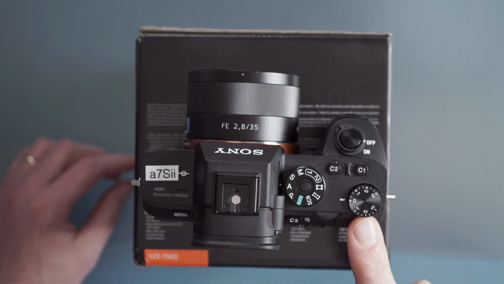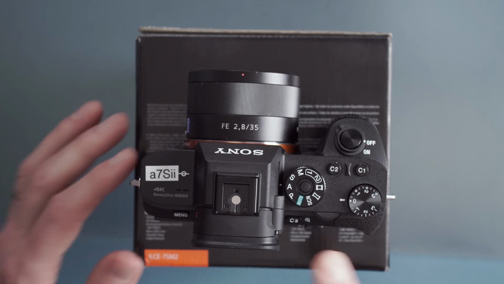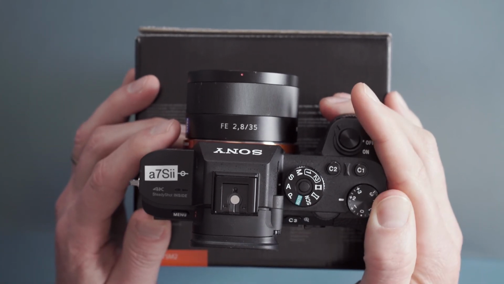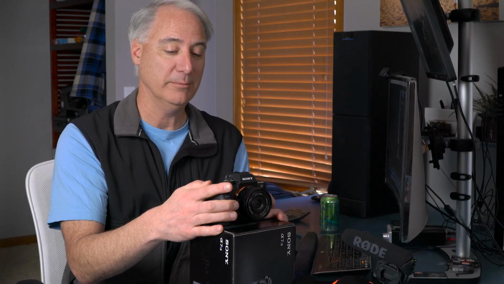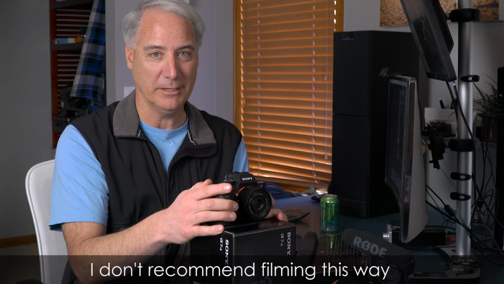All right, this is your exposure compensation dial. This is mostly meant for photography, but if you really wanted to, you could put your camera in aperture priority, and if you needed to be brighter, you could rotate it this way, or if you needed to be darker, you could bring the exposure down this way. But man, I would not recommend doing it that way.